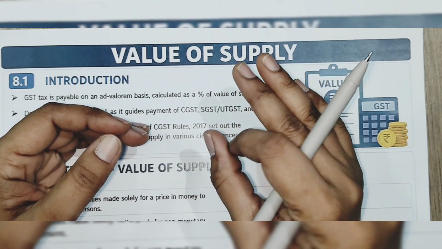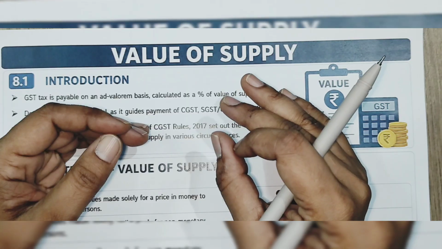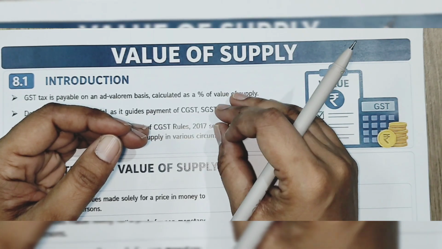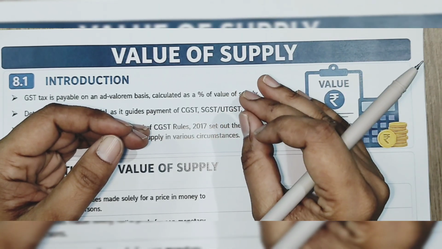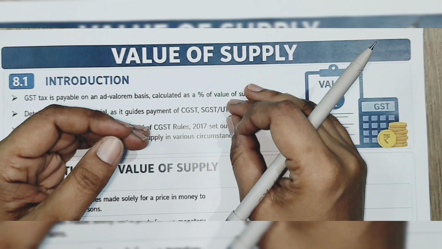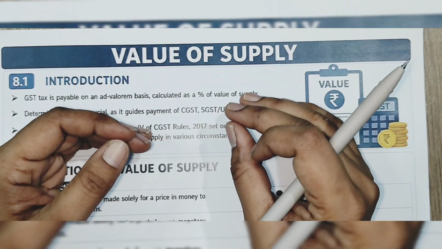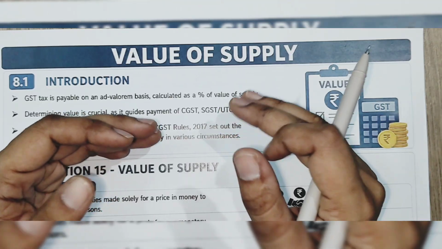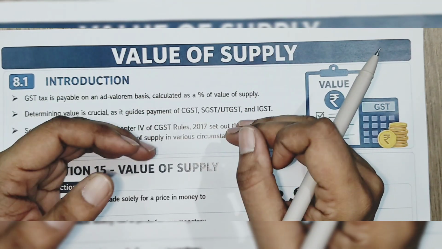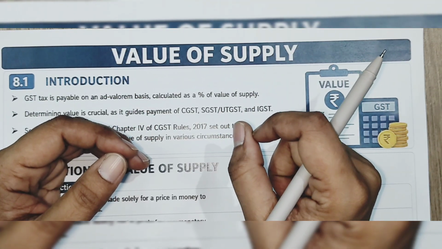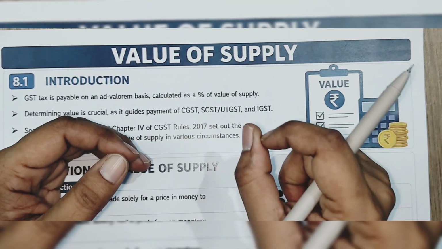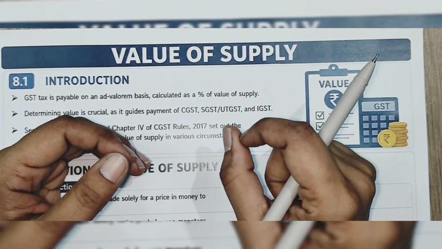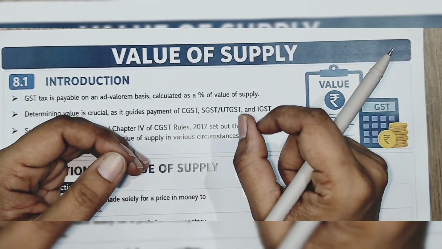And there should be a taxable event called supply. Then only government can impose the GST. Now, taxable supply should be there, and it should be taken out by the taxable person.